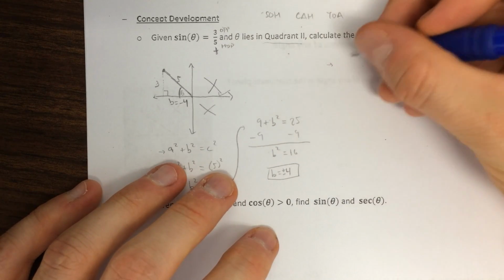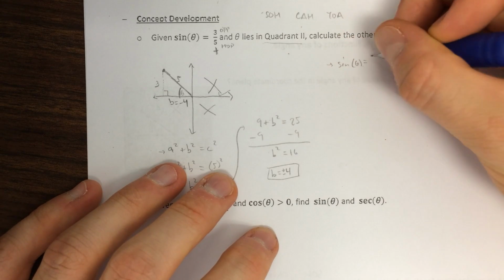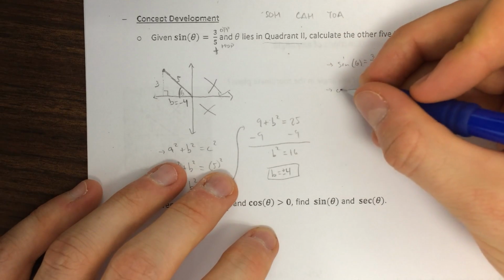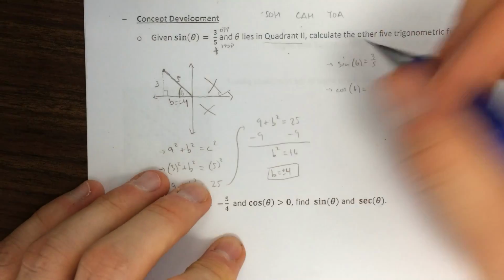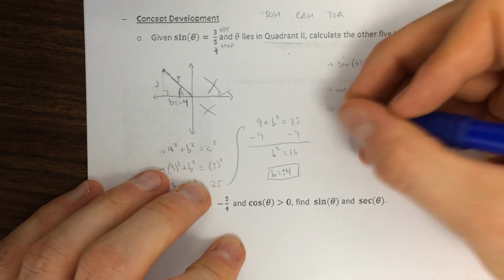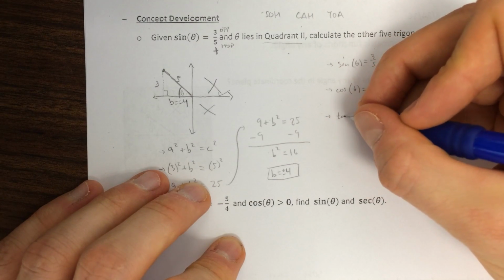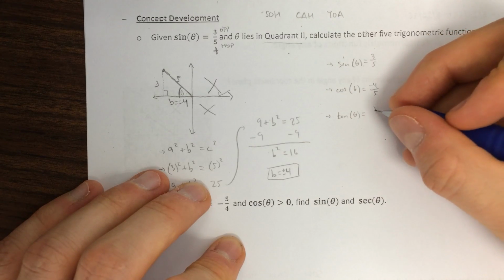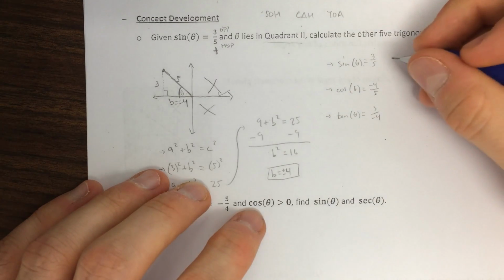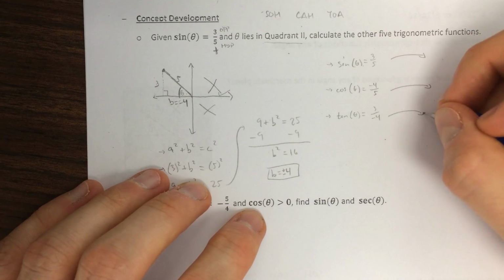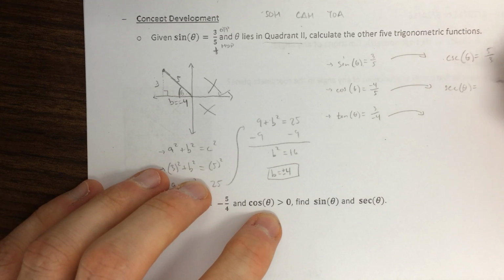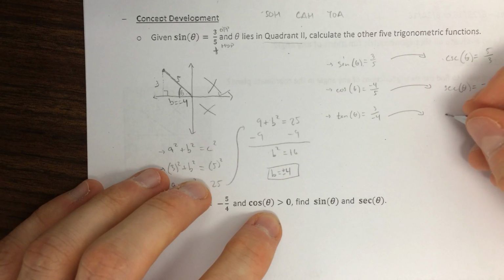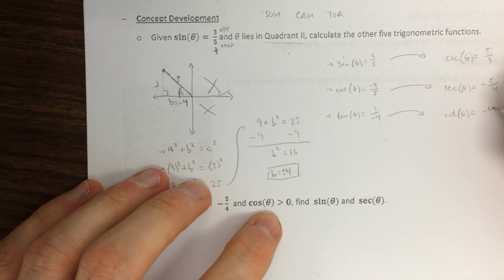And so from here we can say, we're already given sine. It's 3/5. We can say cosine, which is adjacent over hypotenuse, or negative 4/5. Tangent is opposite over adjacent, or 3 over negative 4. And then we can find the other 3. Cosecant we know is related to sine, we take the reciprocal. Secant is related to cosine, we take the reciprocal. And cotangent is related to tangent, we take the reciprocal.